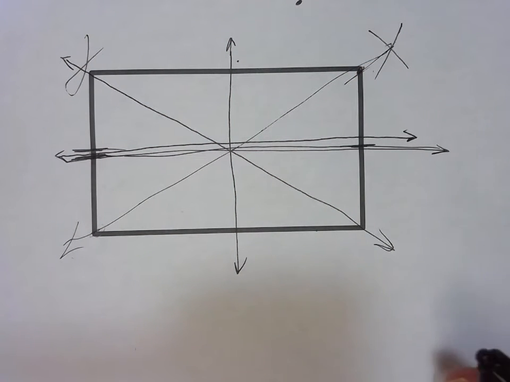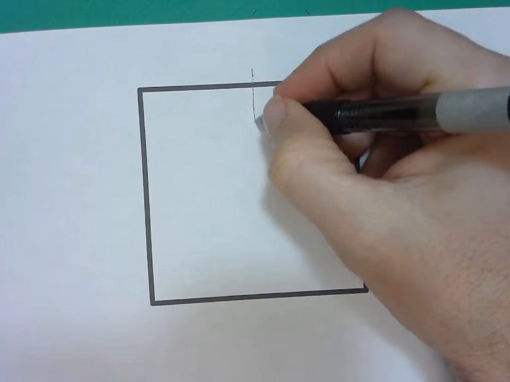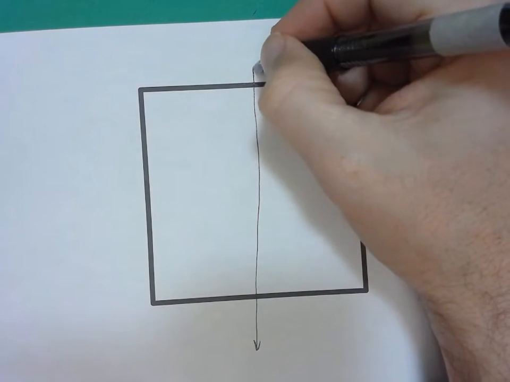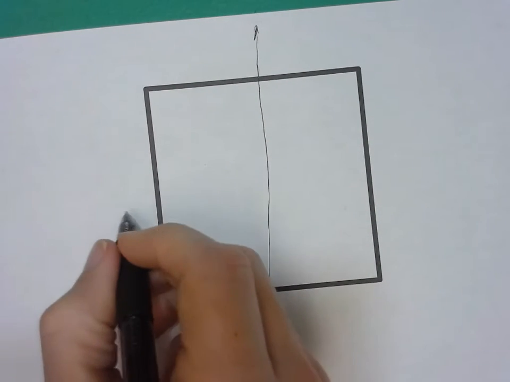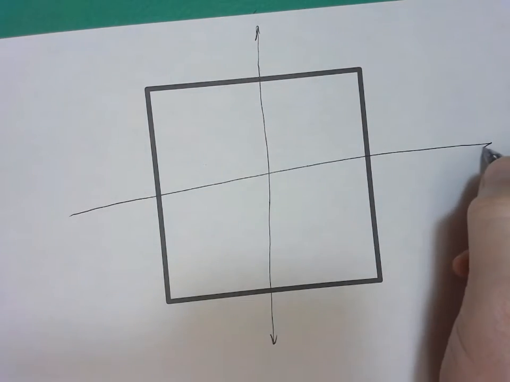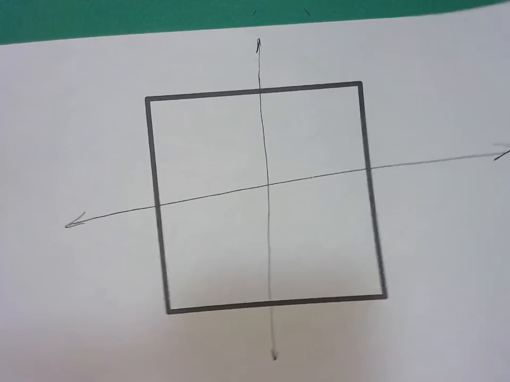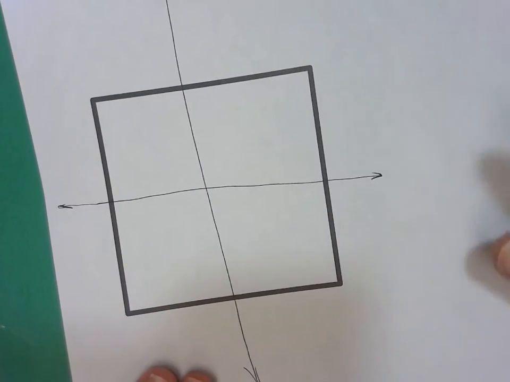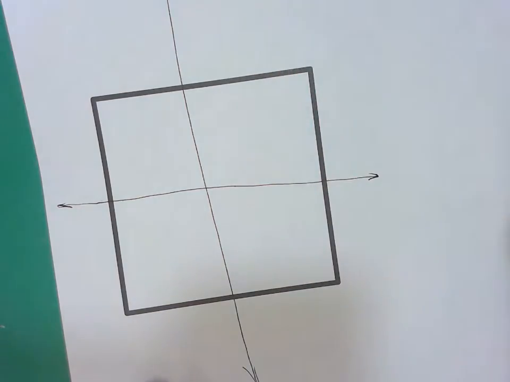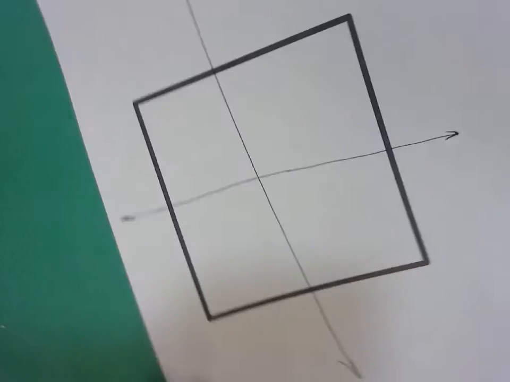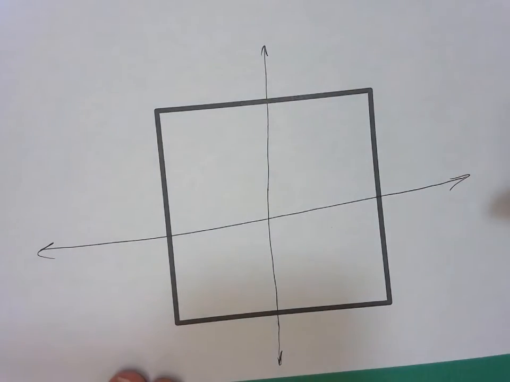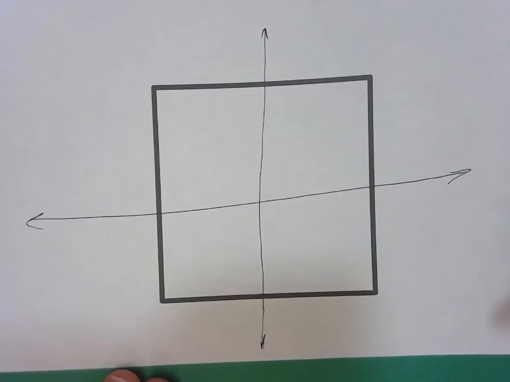Now, if I have a square, my vertical line of symmetry will work. And my horizontal line of symmetry will also work because if you notice, when I rotate that square, it's still exactly the same, because all my sides are the same length. So all those lines of the vertical and horizontal line of symmetry work.